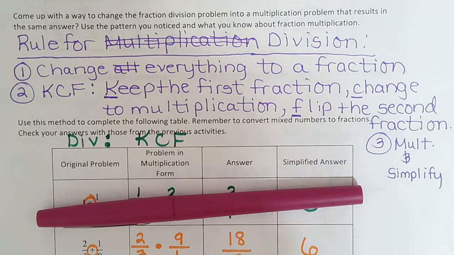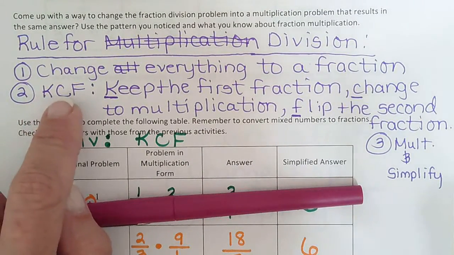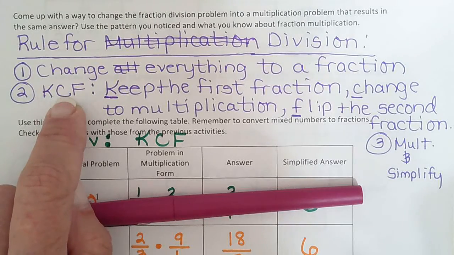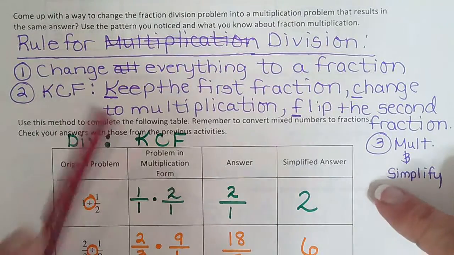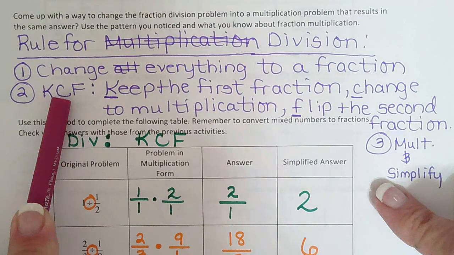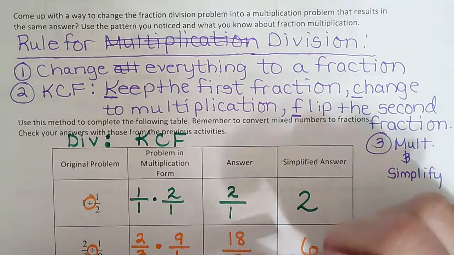We never flip the first fraction. So we're like, let's come up with an acronym to help us remember which one to flip. So keep the first fraction, change division to multiplication, flip the second fraction. And then now that it's a multiplication, we multiply straight across and simplify.